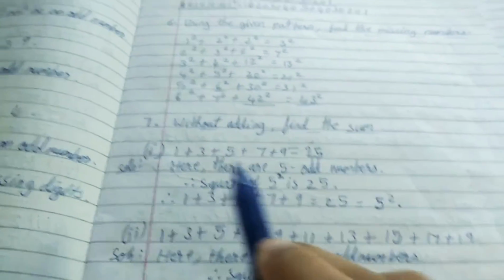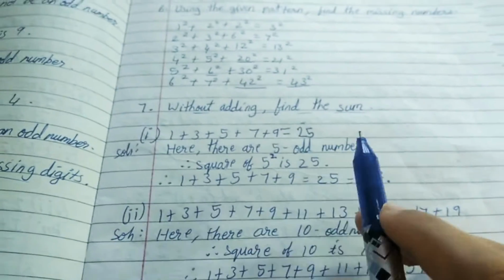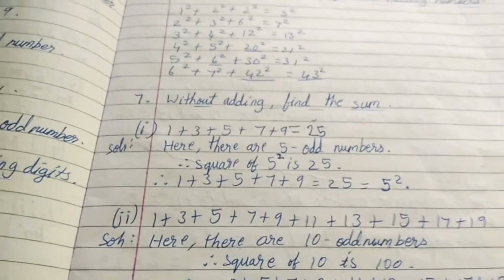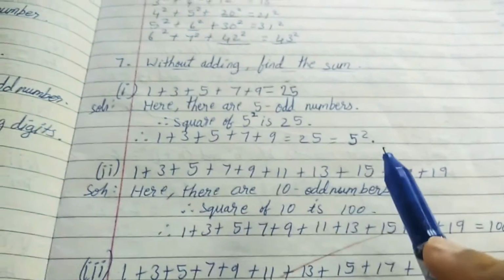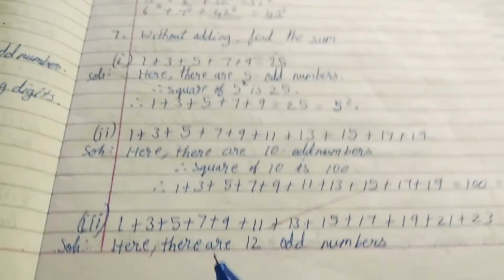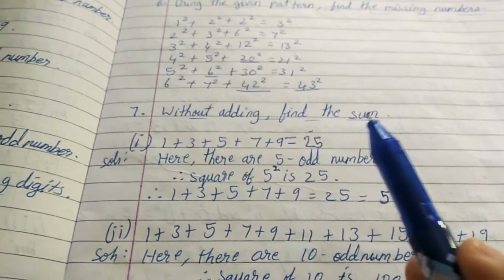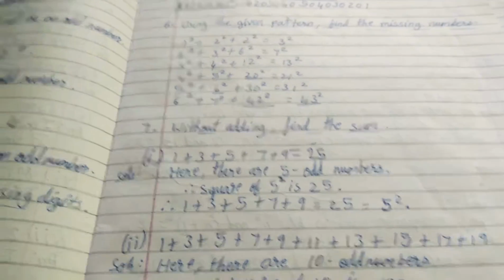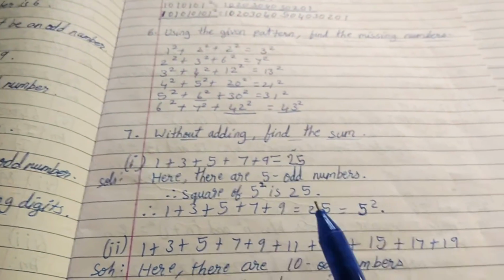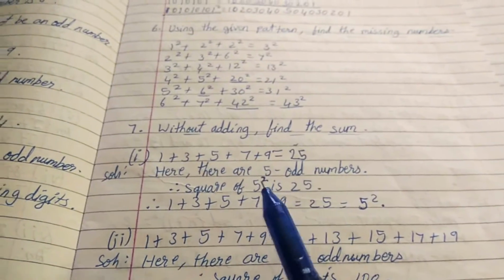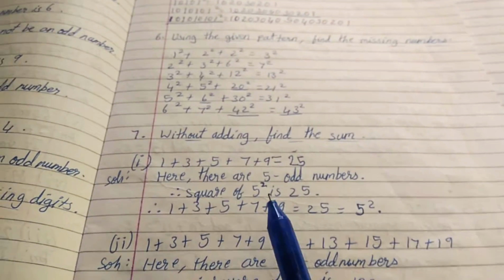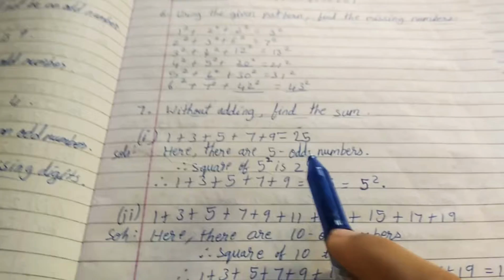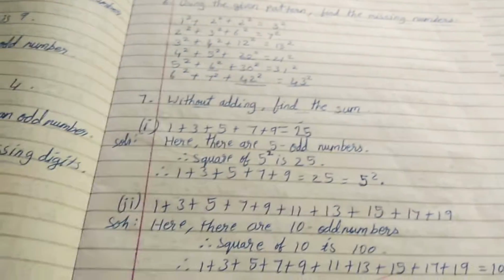What you should do is count the odd numbers. There won't be any even numbers here. If there are 10 odd numbers, 10 square is 100. If there are 12 odd numbers, 12 square is 144. Like that, you count the odd numbers and square that count. If there are 5 numbers, you make 5 square, so the sum of these 5 odd numbers will be 25.